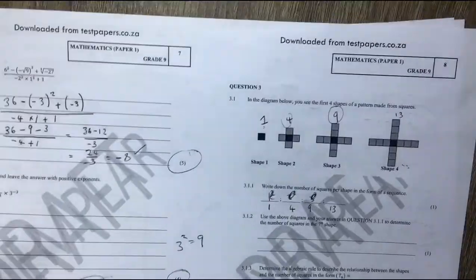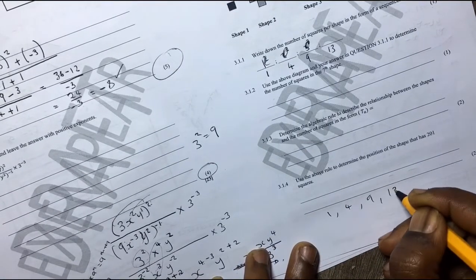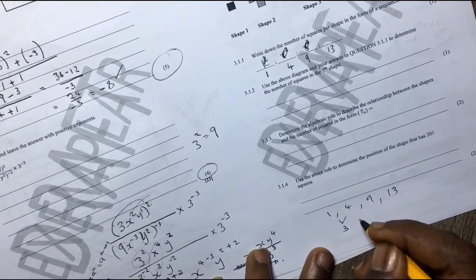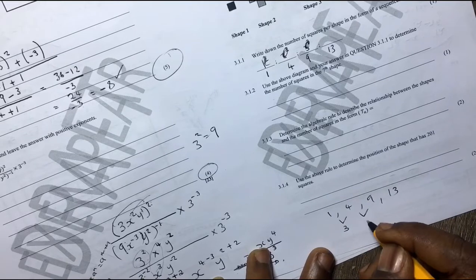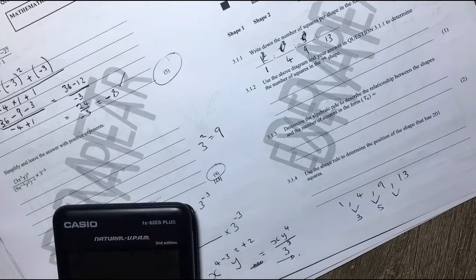So let's try to look at a pattern here. 1, 4, 9, 13. From there to there, they added 3. From there to there, they added what? 5. From there to there, they added what? 9 minus 13.